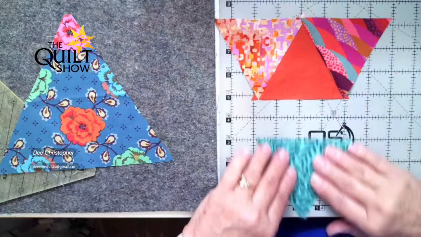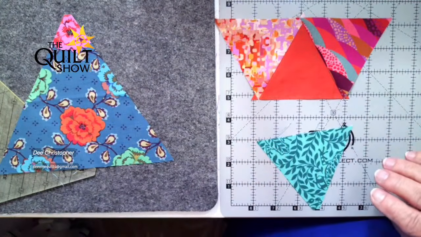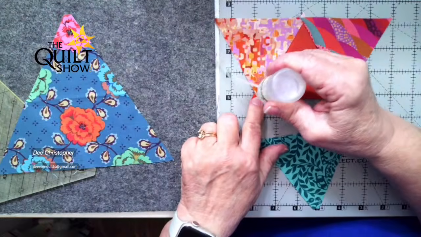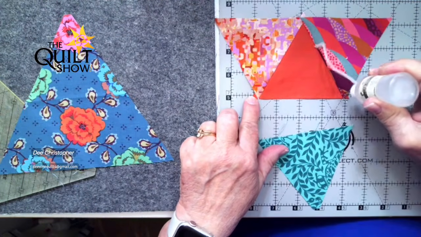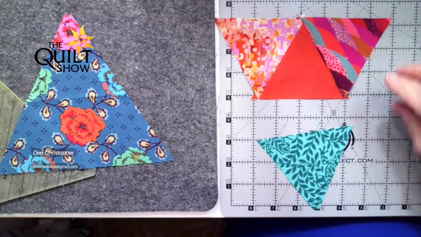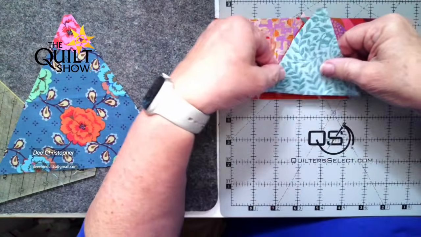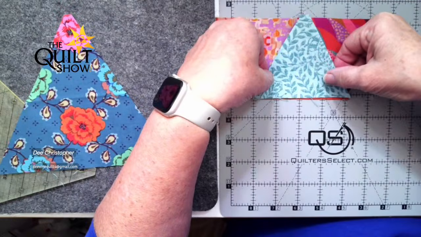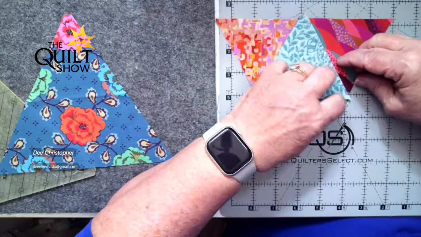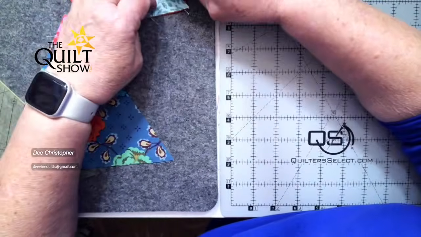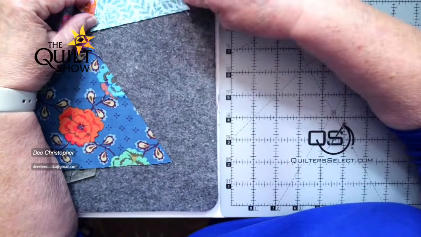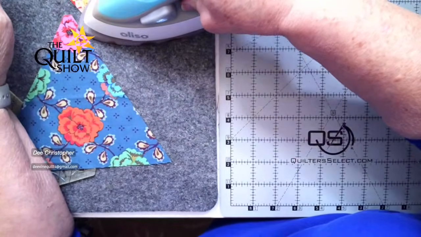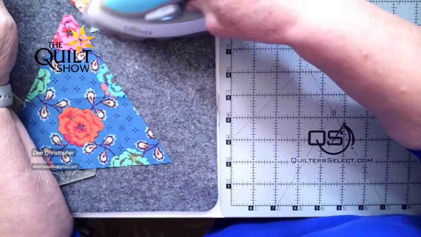And so now I'm going to take this one, and I can do the glue drop again, and it doesn't take much. It's just a tiny little drop, and then I can make sure that my points match on each end right there, so that nothing is left to chance, or use a pin.